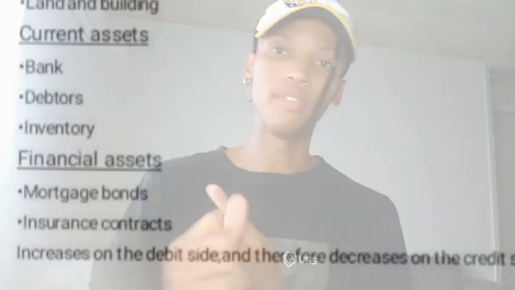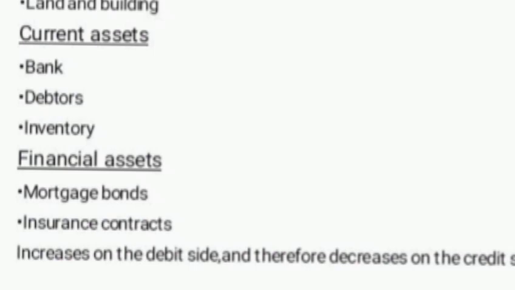Now, under the current assets, we have the bank, the debtors control, and the inventory. Let me tell you the reason why we say bank and inventory fall under the current assets.